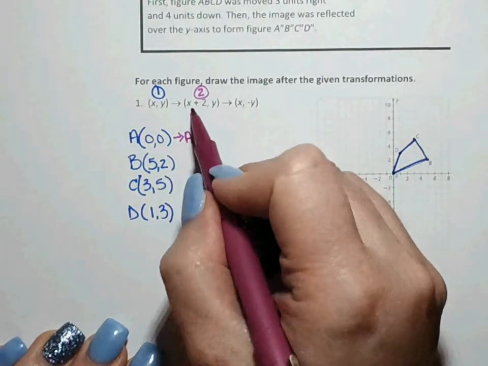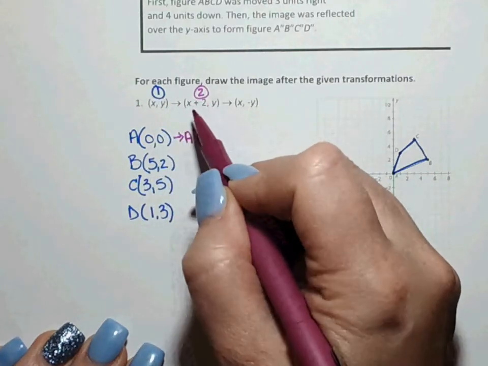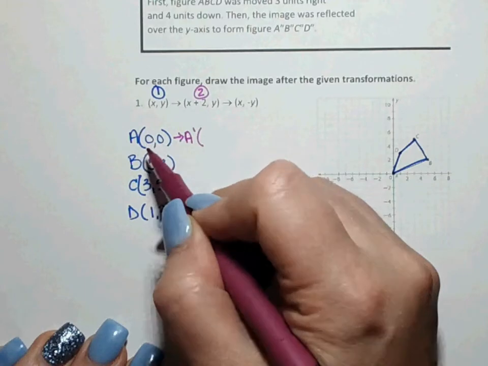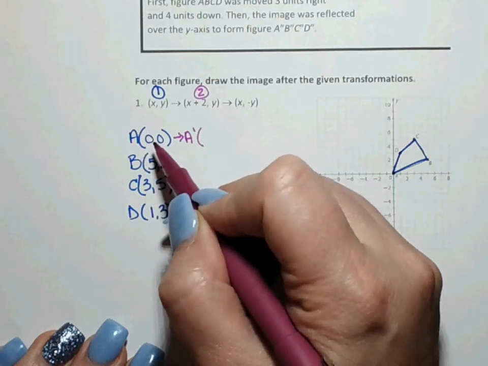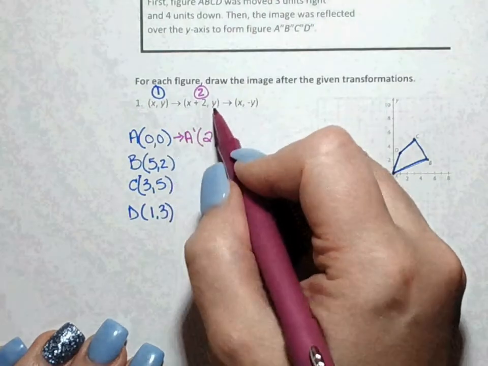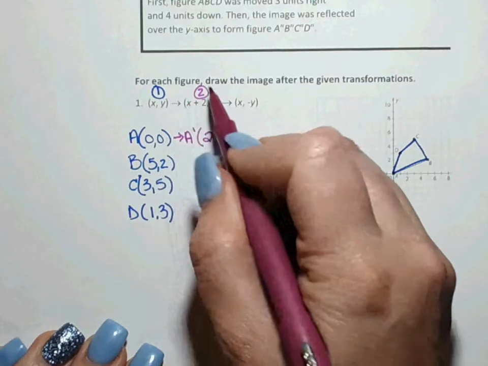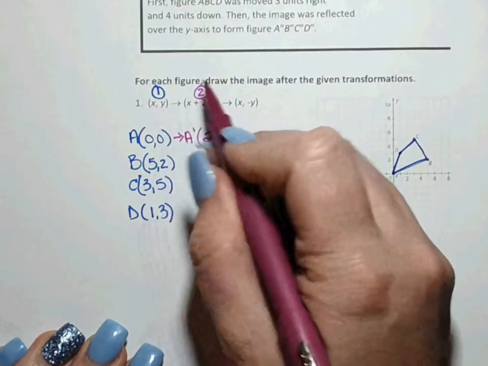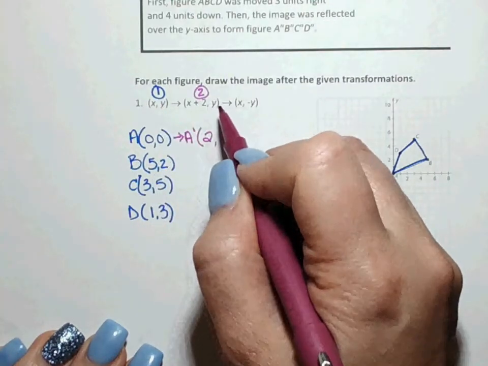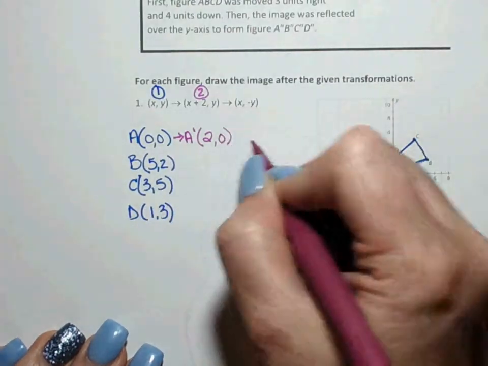What we're going to do is take whatever our starting value is for x and add 2 to it. Here our starting value for x is 0. We're going to add 2 to that. So 0 plus 2 is 2. Then the next thing it says to do is to leave our y value alone. From the original point, from A to A prime, it's not going to change. That y value stays exactly the same. So that 0 stays a 0.